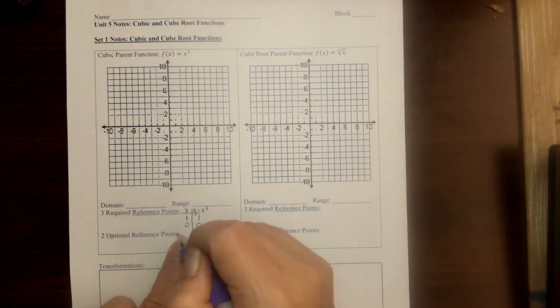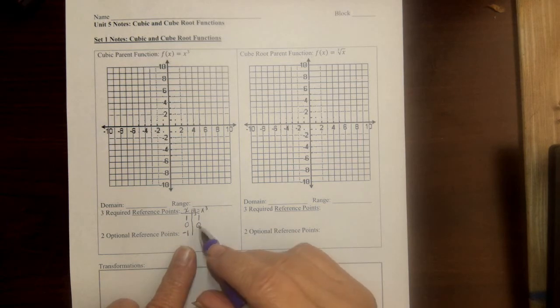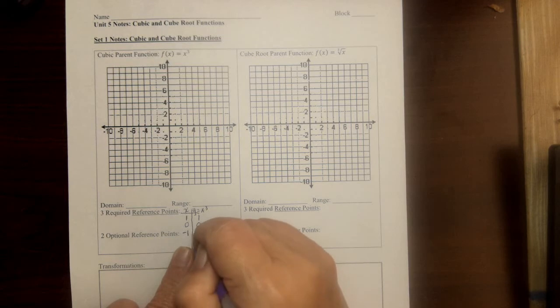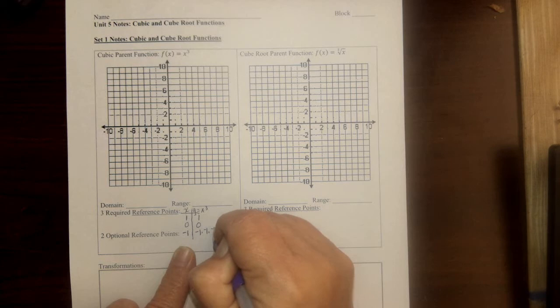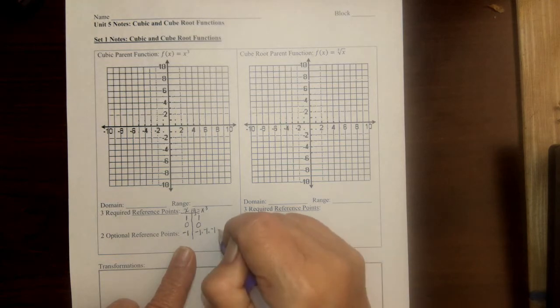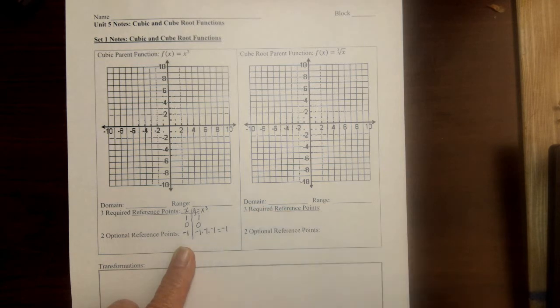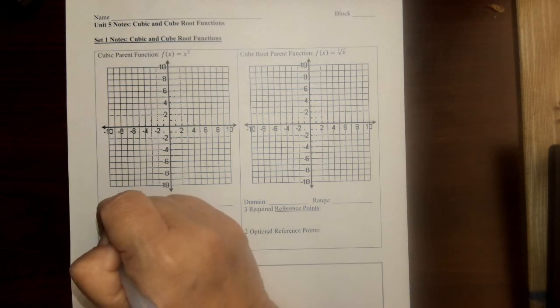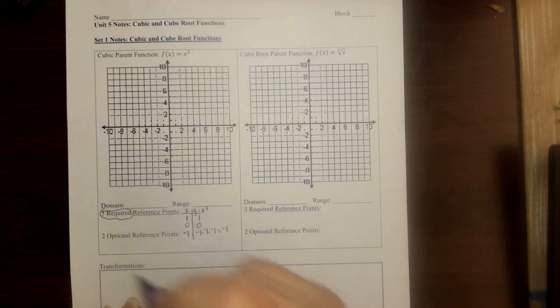And what if I put a negative 1? Negative 1 cubed means negative 1 times negative 1 times negative 1. Right? Negative times negative is positive, and positive times negative is going to make negative, right? Yes. So these are the 3 main ones, 3 required.